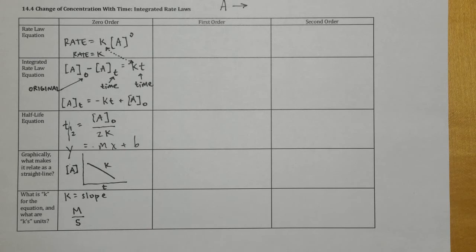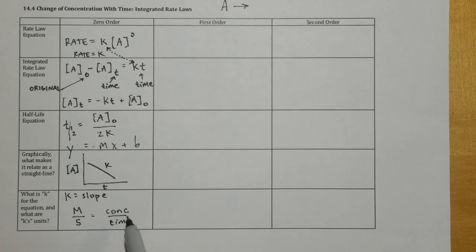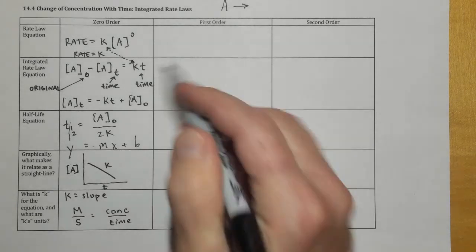So I'll put seconds right there because that's just a unit of time, but it could be hours, days, weeks, years, something like that. And so if you want to be more general about it, you could say it would be a concentration divided by time. And sometimes you don't see concentration, sometimes you'll see pressure, so it could be atmospheres. Sometimes you'll see particles or amounts, and so they'll confuse you with that, and they won't always have molarity. All right, that's the first one.